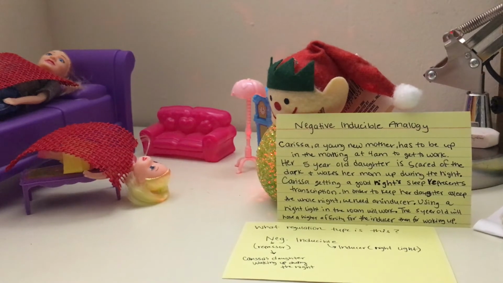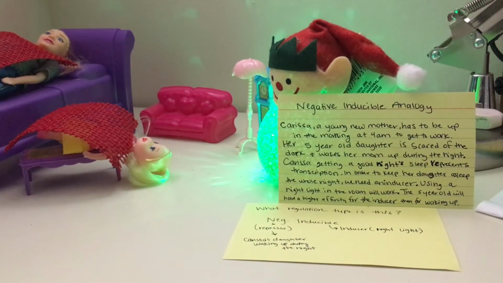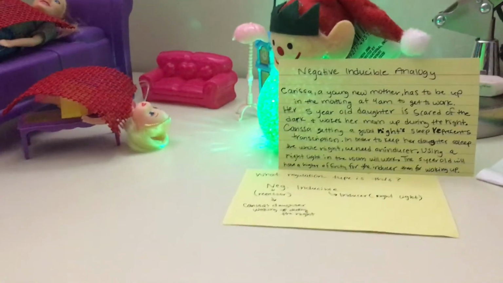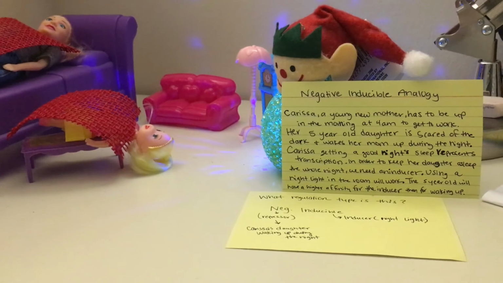Carissa is a young new mother who has to get up in the morning at 4 a.m. to get ready for work. Her 5-year-old daughter is scared of the dark and wakes her mom up during the night. Carissa's daughter waking her up during the night is the repressor. Carissa getting a good night's sleep represents transcription.